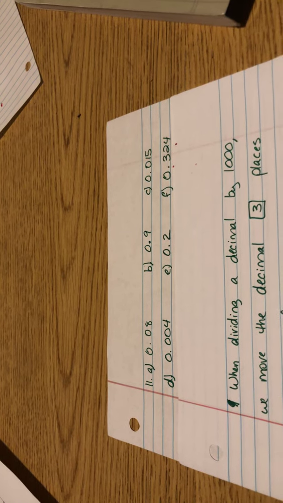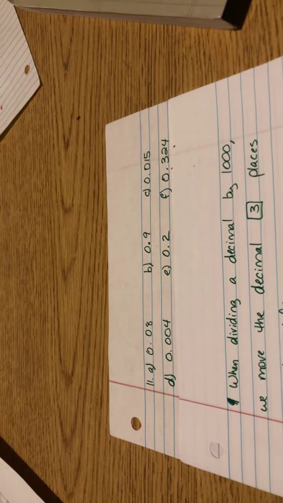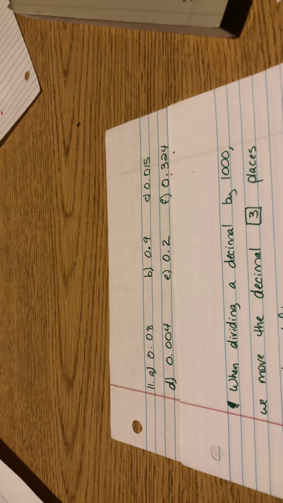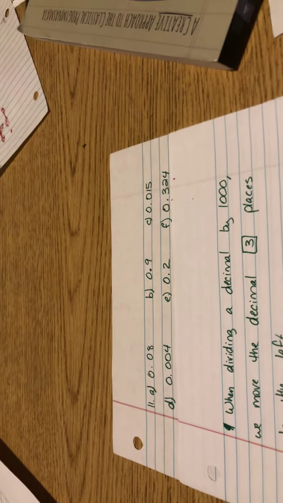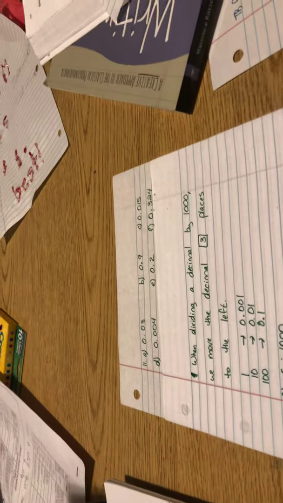All right, for the next line where we're dividing by 1,000, we have part D, 4 divided by 1,000, gives us 4 thousandths, written 0.004. E, 200 divided by 1,000, gives us 0.2 or 2 tenths. And then finally F, 324 divided by 1,000, gives us 324 thousandths or 0.324. Okay, that's all. So all we are doing is dividing by hundredths and thousandths at this point.